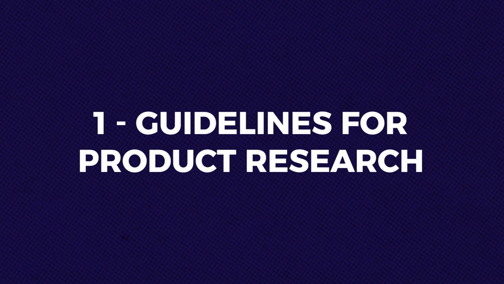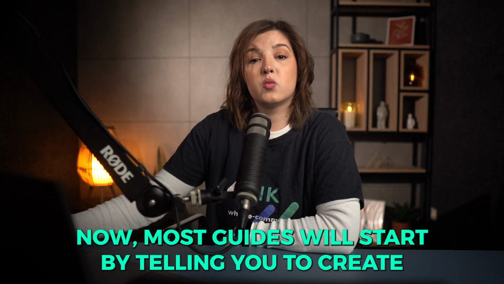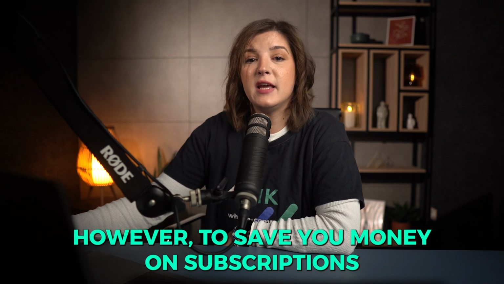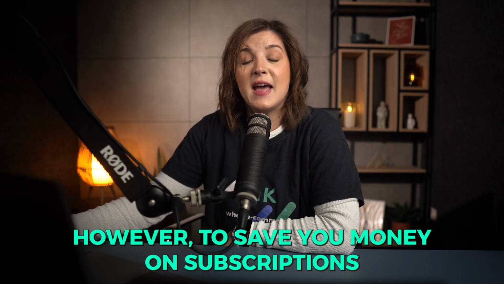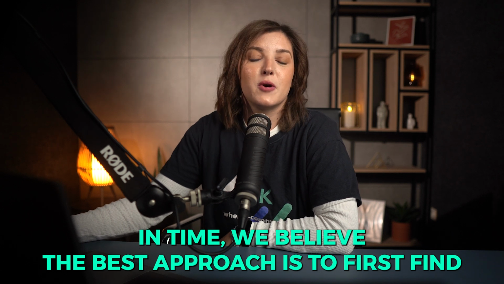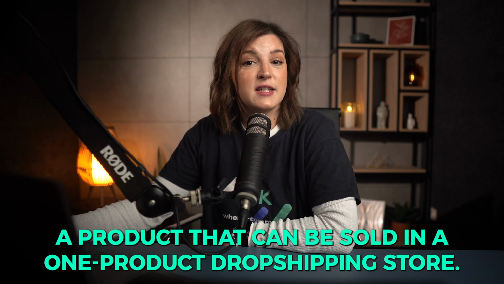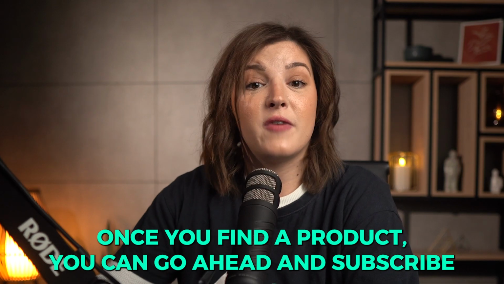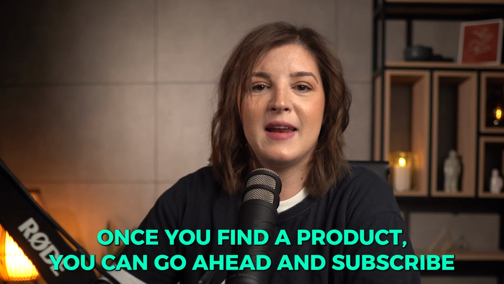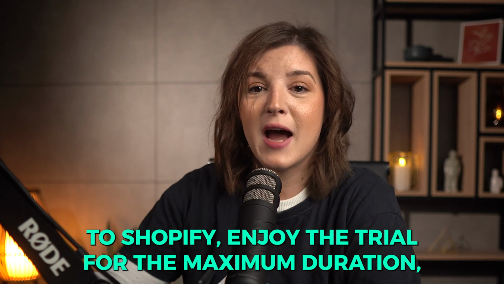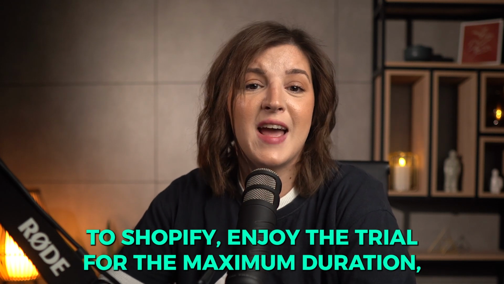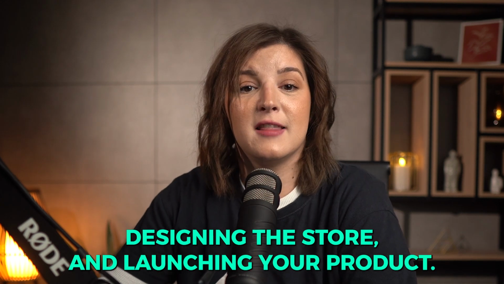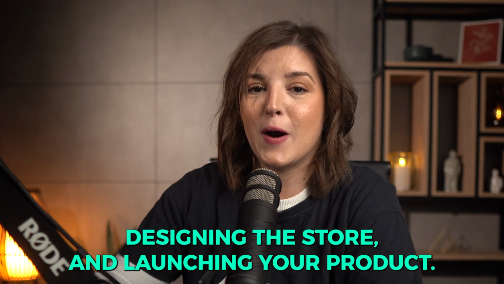Guidelines for product research. Now, most guides will start by telling you to create a Shopify account first. However, to save you money on subscriptions and time, we believe the best approach is to first find a product that can be sold in a one-product dropshipping store. Once you find a product, you can go ahead and subscribe to Shopify, enjoy the trial for the maximum duration, and then continue with installing a theme, designing the store, and launching your product.